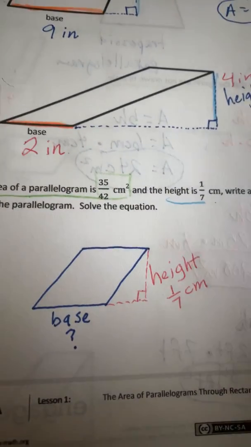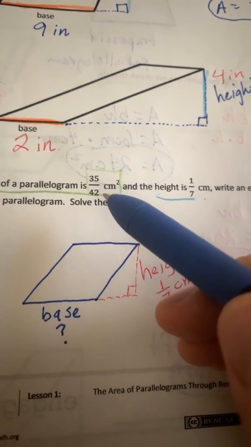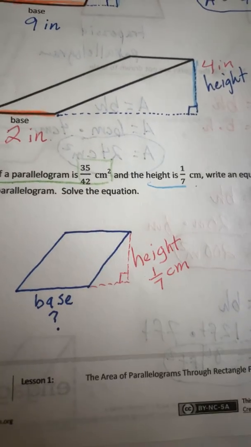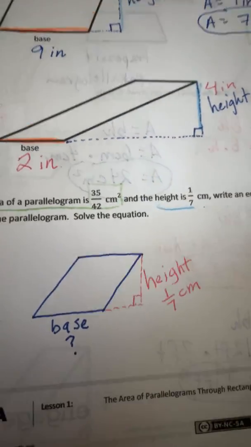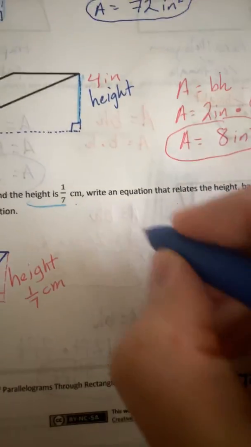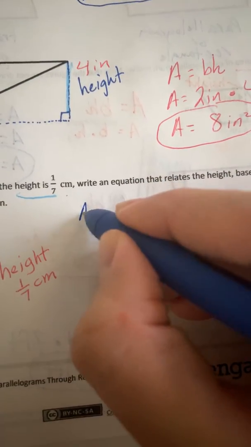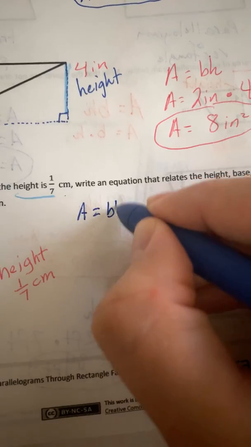Okay, we know that the area is 35 over 42 centimeters squared. That's what we know so far. So we've got to figure out what we can do with these numbers that they gave us for free to figure out what the base is. So remember, this is the formula that we've been using: A equals base times height.